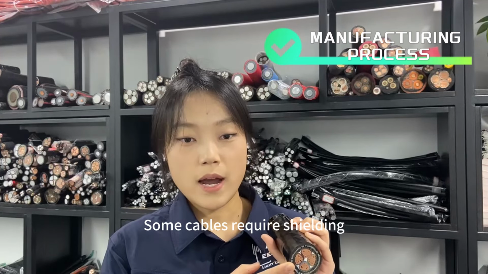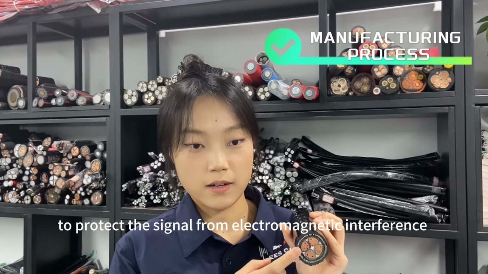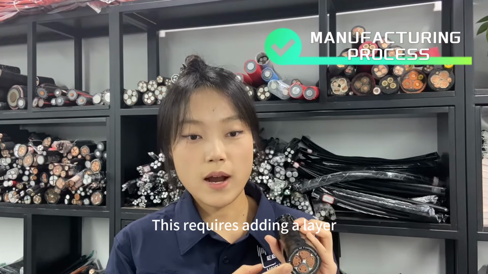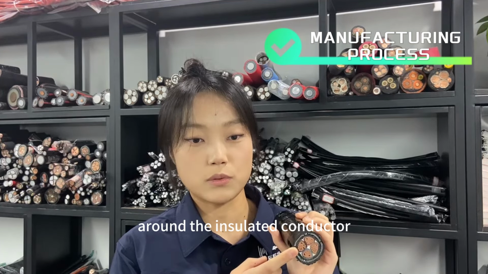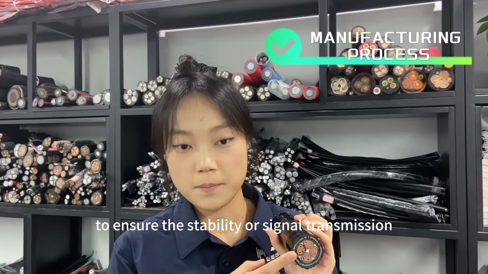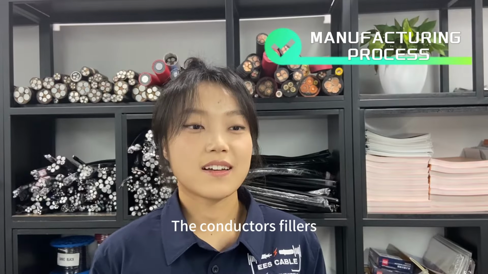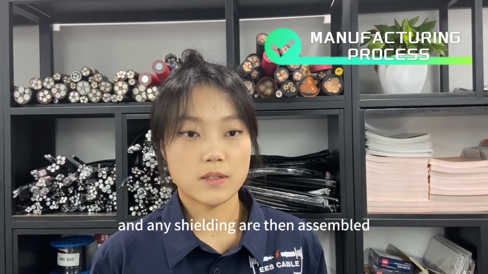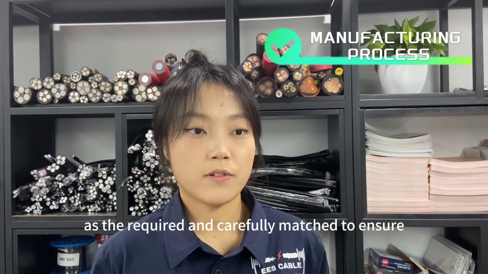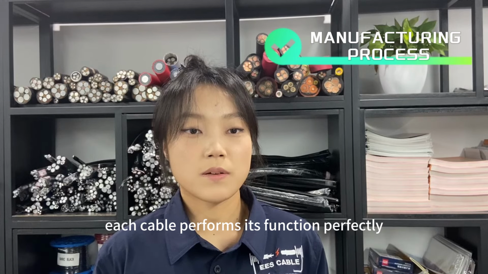Some cables require shielding to protect the signal from electromagnetic interference. This requires adding a layer of conductive material around the insulated conductor to ensure the stability of signal transmission. The conductors, fillers, and any shielding are then assembled as required and carefully matched to ensure each cable performs its function perfectly.